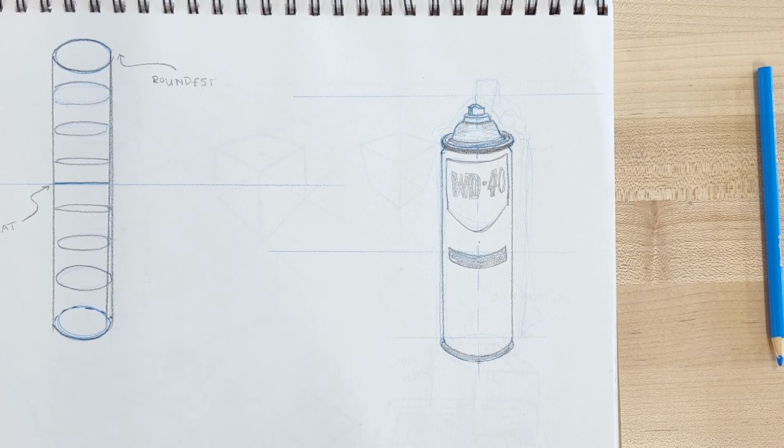Even if you don't sketch out the horizon line and vanishing points every time, try to visualize where they'd be. It'll help focus your sketches and make them a little more realistic.